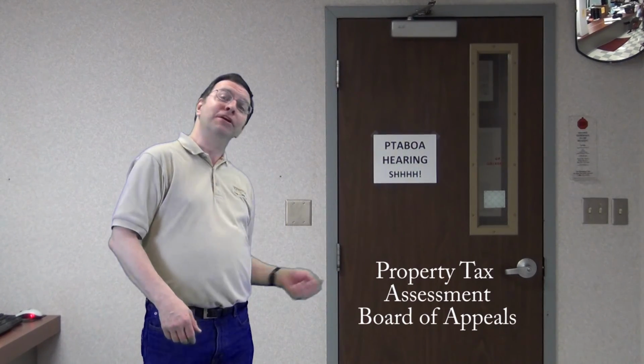If a property owner disagrees with an assessment, he or she has the right to appeal. Appeals start on the local level, first informally with the assessor, and then to the County Property Tax Assessment Board of Appeals. And yes, it's called by its acronym, the PDBOA. From there, appeals go to the Indiana Board of Tax Review, a statewide agency, then to the Indiana Tax Court, and ultimately to the Indiana Supreme Court. Most often, though, appeals are settled locally.